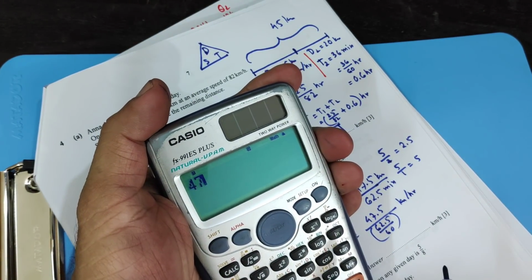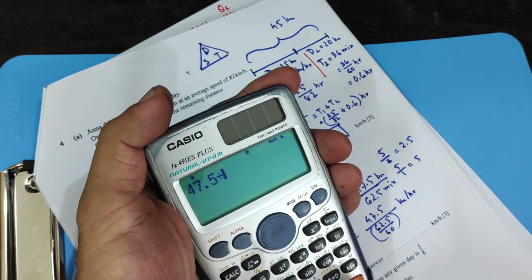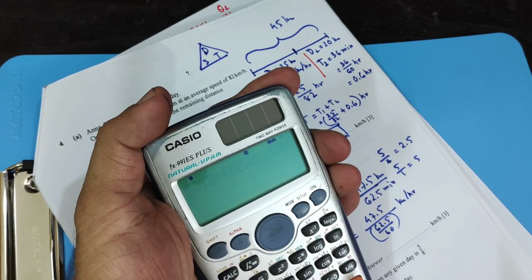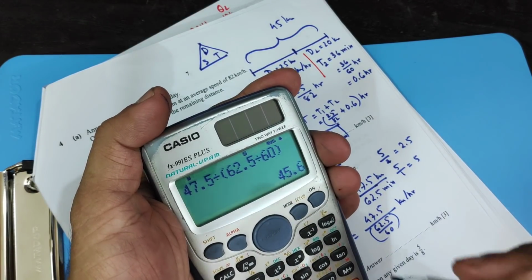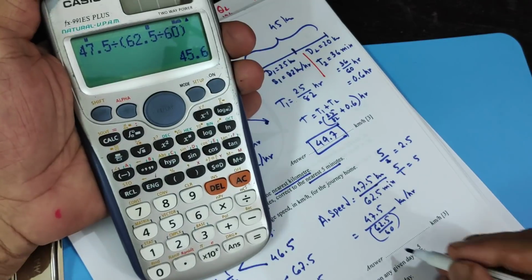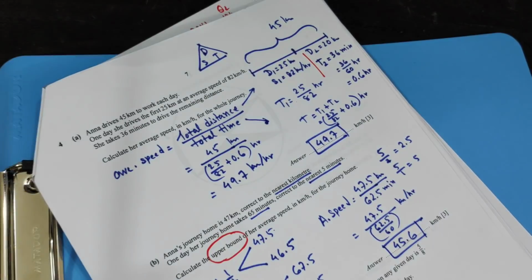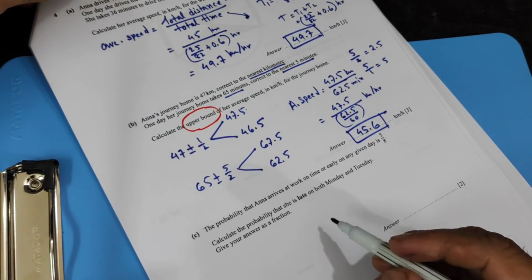We have a calculator handy. 47.5 divided by, put that bracket, 62.5 divided by 60 and hit that button. It should be 45.6. So 45.6 kilometer per hour. That's the answer. All right, next one.